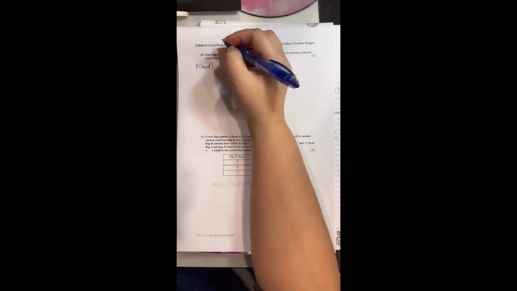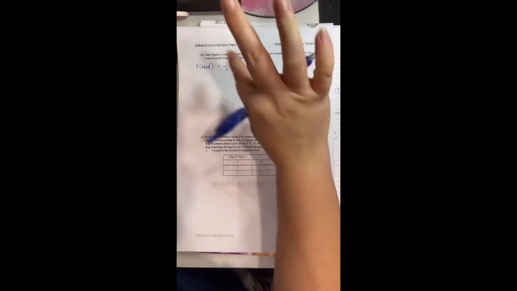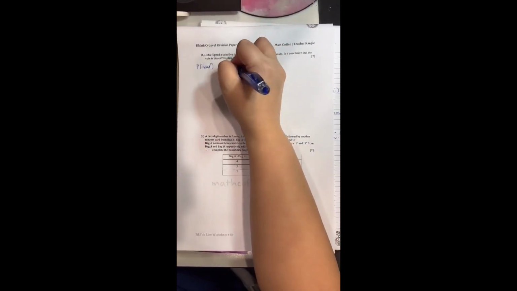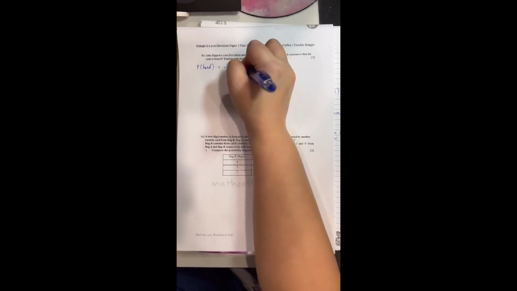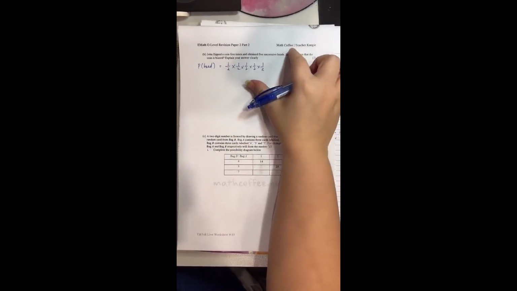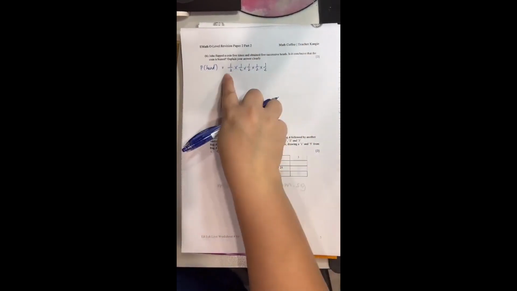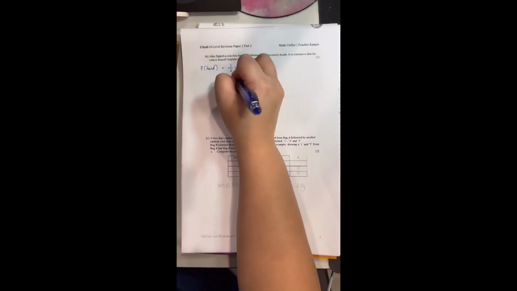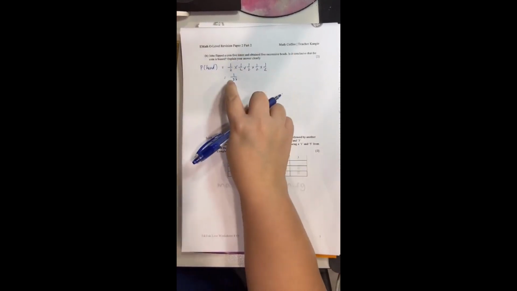So the probability of getting a head is 1 out of 2 because it's two-faced, correct? And if you're going to throw 5 times, it means half times half times half times half times half. It means you have to multiply 5 times. This is the probability of getting 1 head, 1 out of 2. Second head, 1 out of 2. And when you multiply together, you get 1 out of 32.